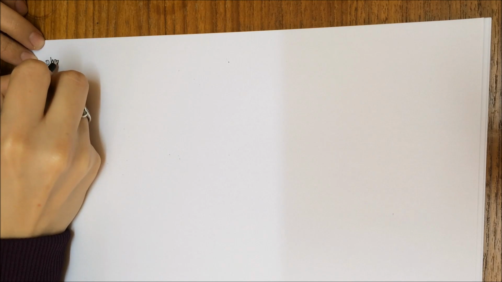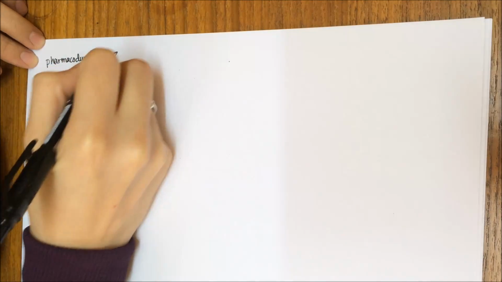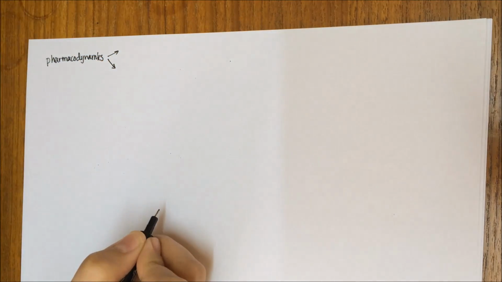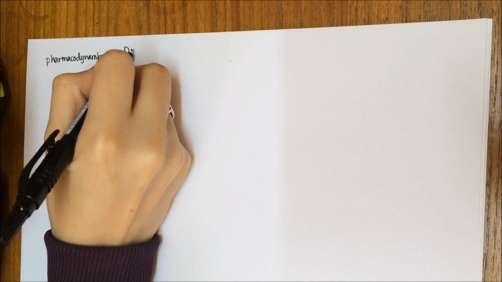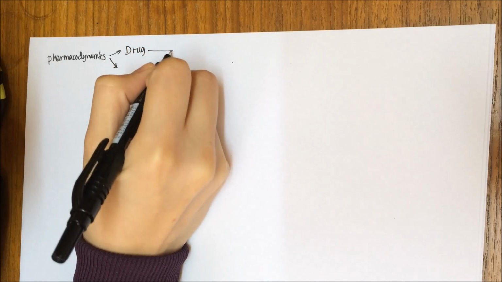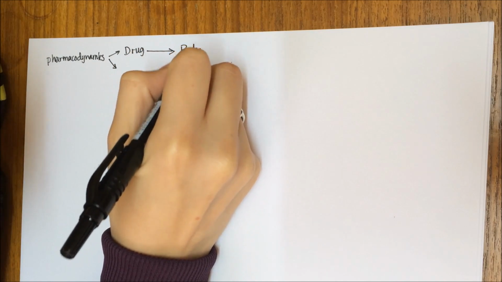First of all, what does pharmacodynamics mean? Pharmacodynamics is concerned with two main ideas. The first one is the exact effect of a certain drug on the body.